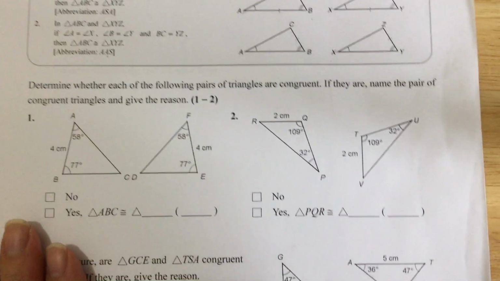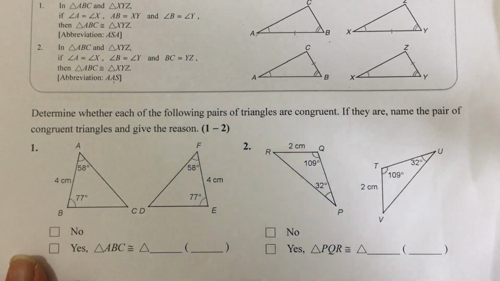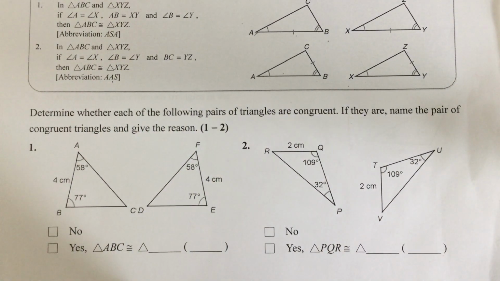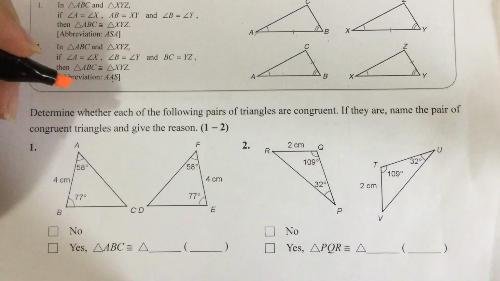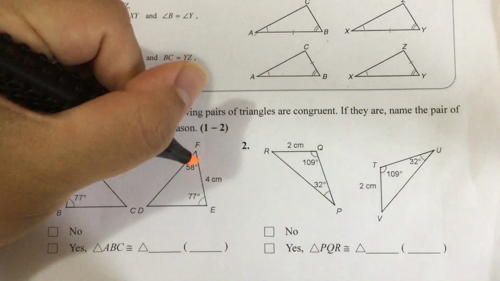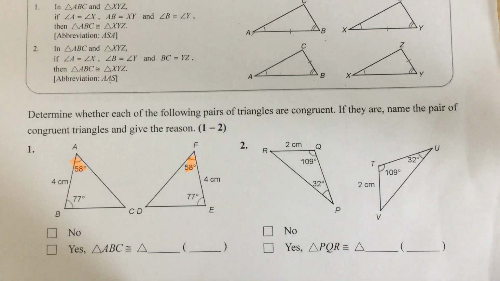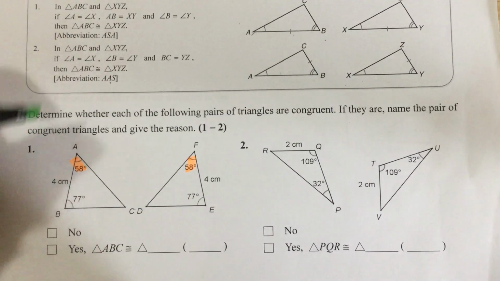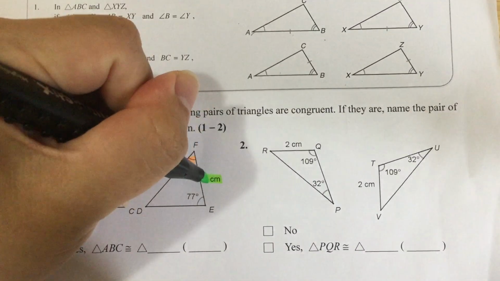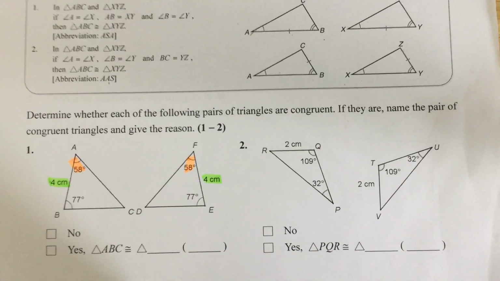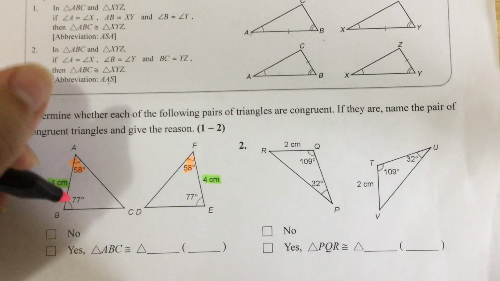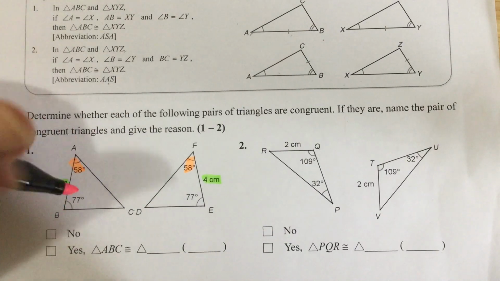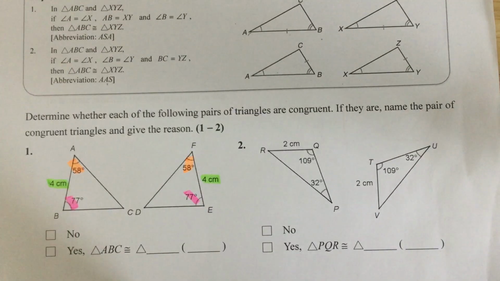Okay, now let's look at question 1 and question 2. First of all, determine whether each of the following pairs of triangles are congruent or not. Let's highlight which three conditions we have been provided in the question. We can see 58 degrees here and 58 degrees here, so we have one condition. This one is A, angle. For the second condition, we see that both of them are 4 cm for the middle one of it. And finally, you will see the 77 degrees is also equal for the third one. So we have the third condition.